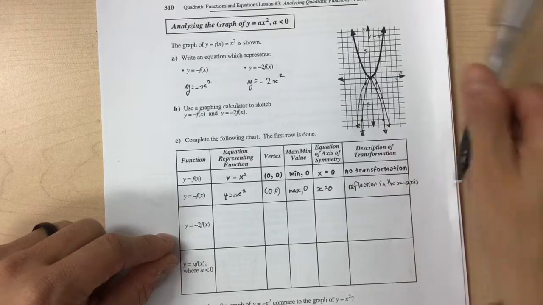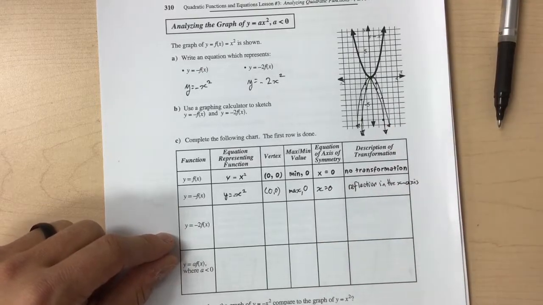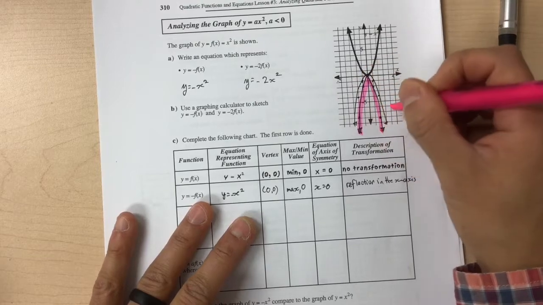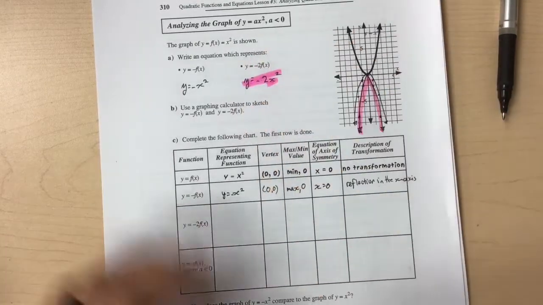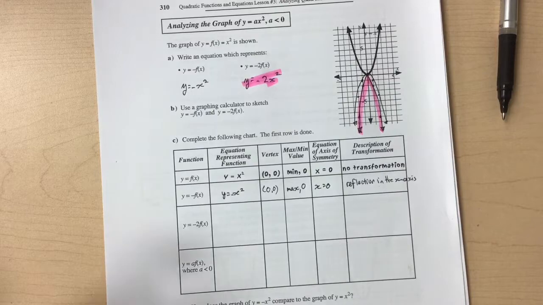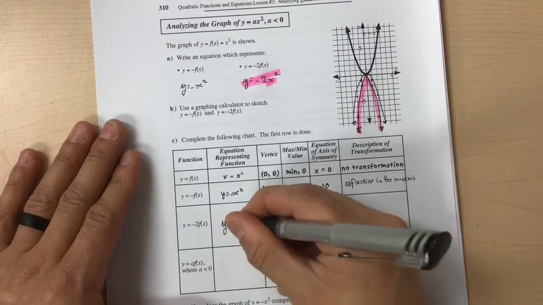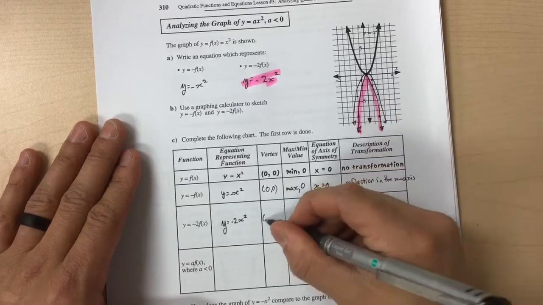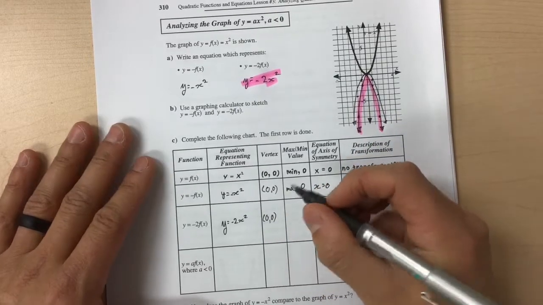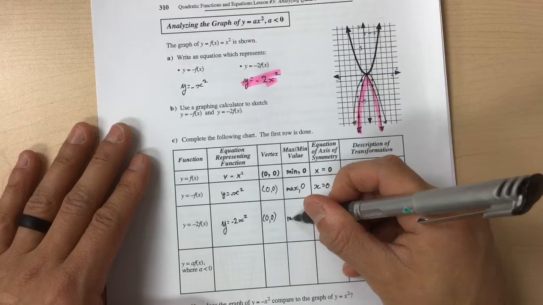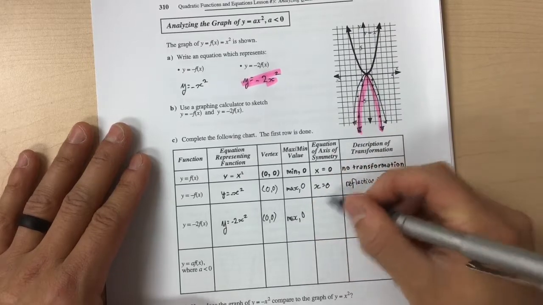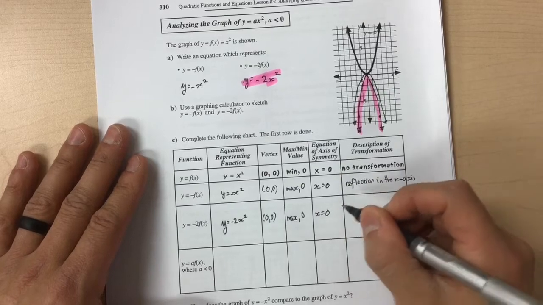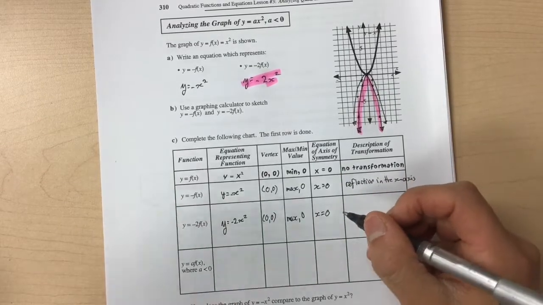With this graph, and it's this graph I will highlight, that was negative 2x squared. And so y was equal to negative 2x squared. Our vertex remained the same. It is still 0, 0. That didn't move at all. We still have a maximum value at 0, and we still have an equation of x equals 0 for our axis of symmetry.